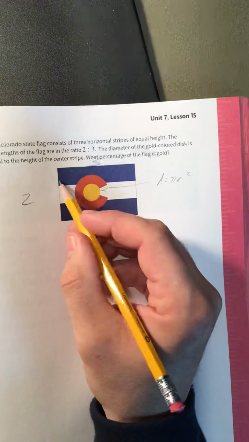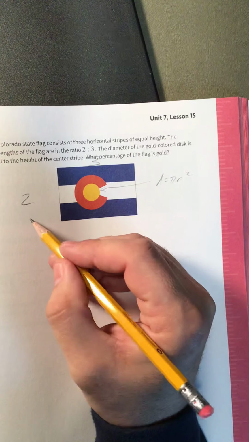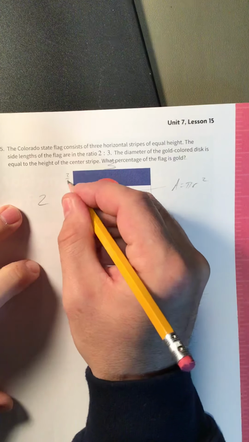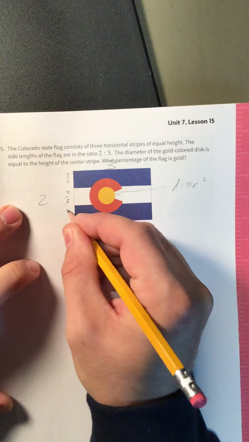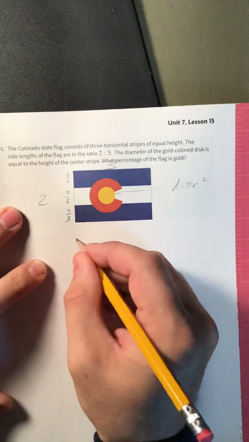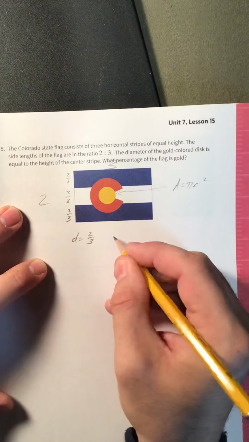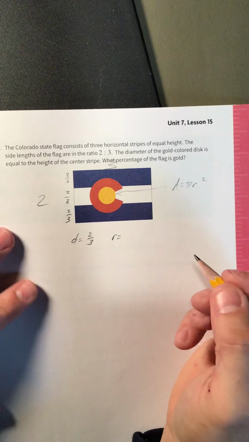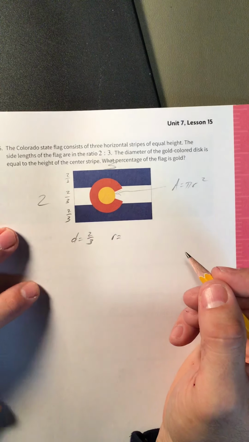So if I have 3 stripes and the whole side is 2, what's 2 divided by 3? And I'll just leave it as a fraction. 2/3, 2/3, 2/3. So that means my diameter of the circle is 2/3. How do I get the radius if I know the diameter? I got to divide it by 2 or take it times a half.